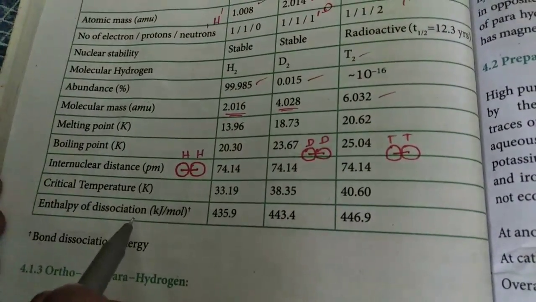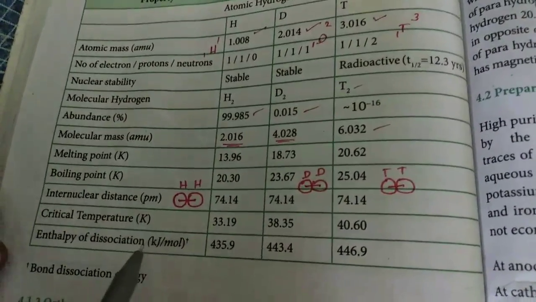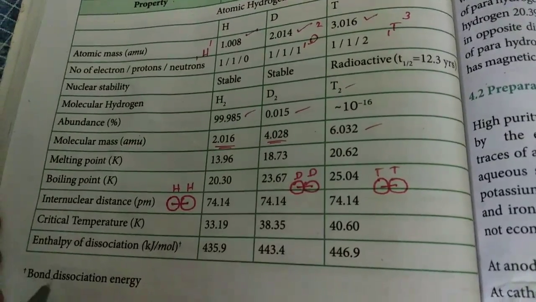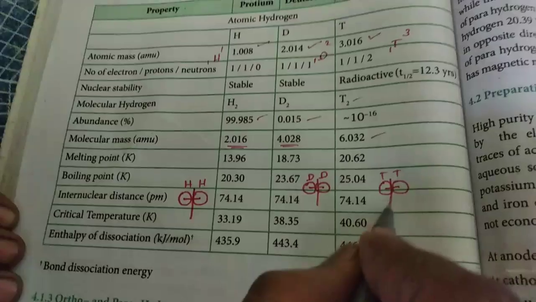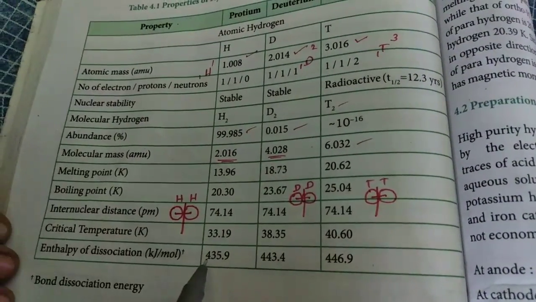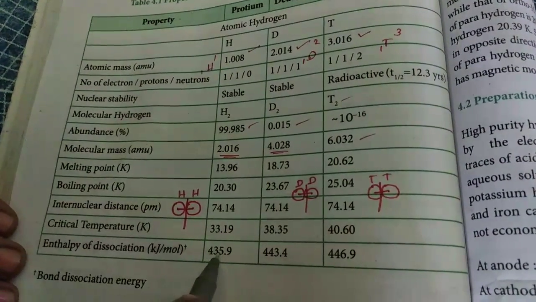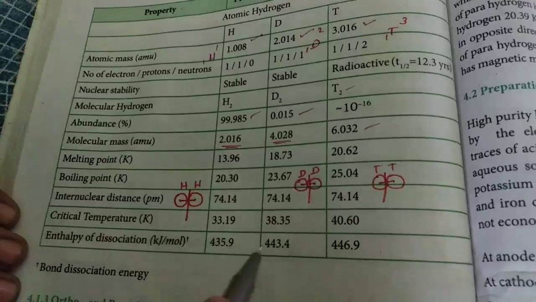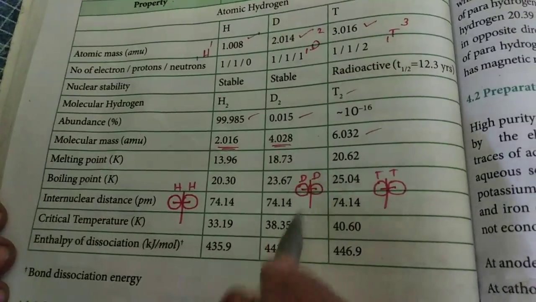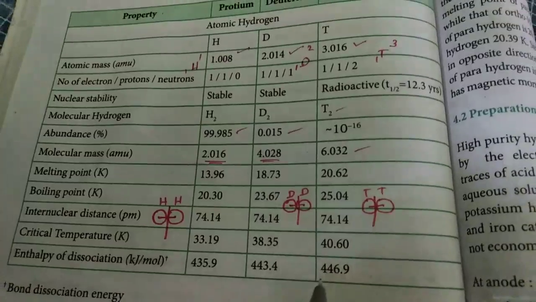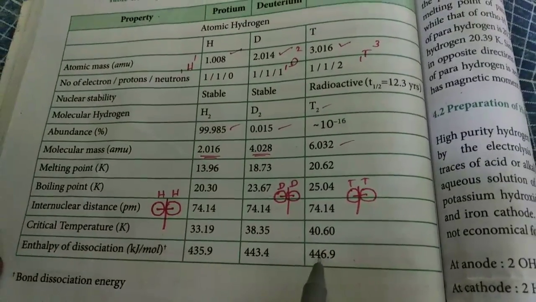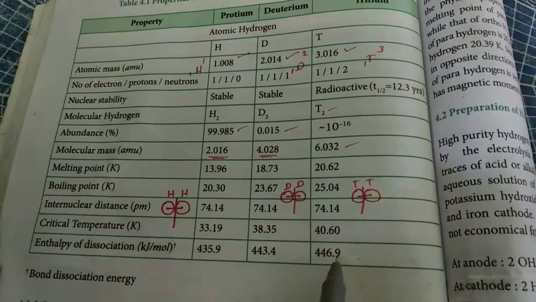The enthalpy of dissociation, in kilojoule per mole. The bond dissociation energy is 435.9 kilojoule per mole in protium, 443.4 kilojoule per mole in deuterium and 446.9 kilojoule per mole in tritium.